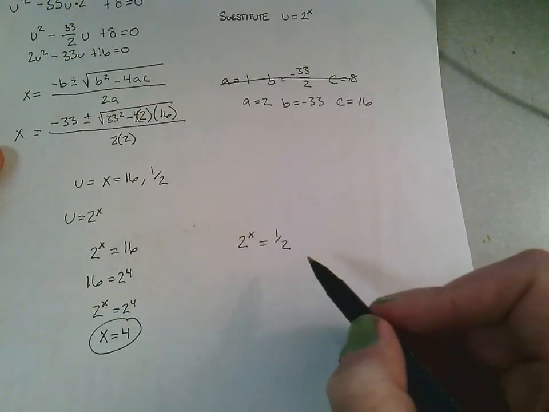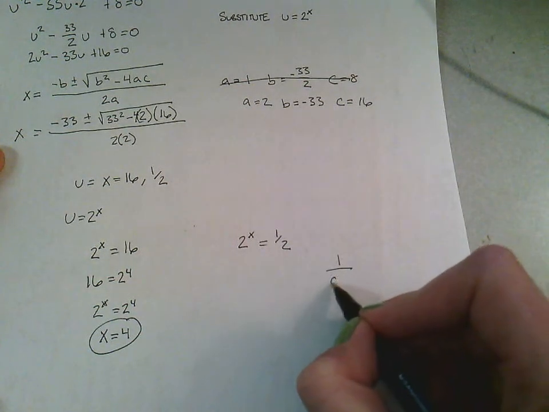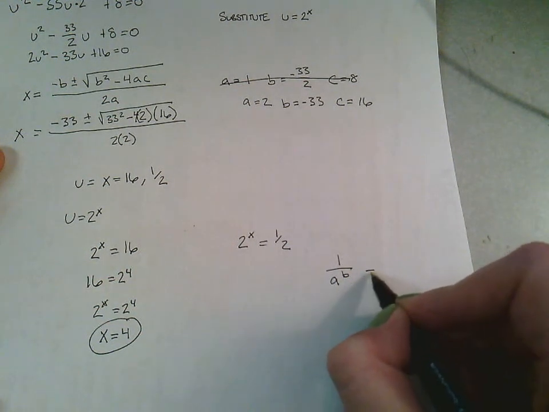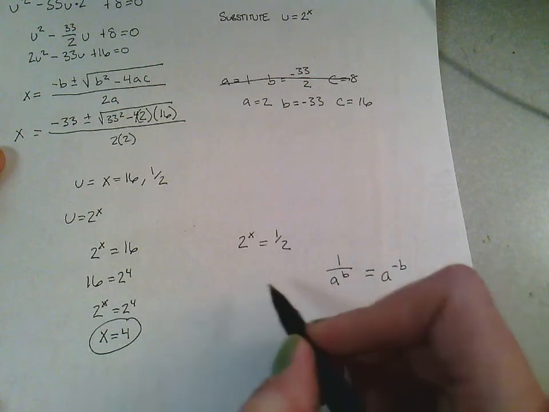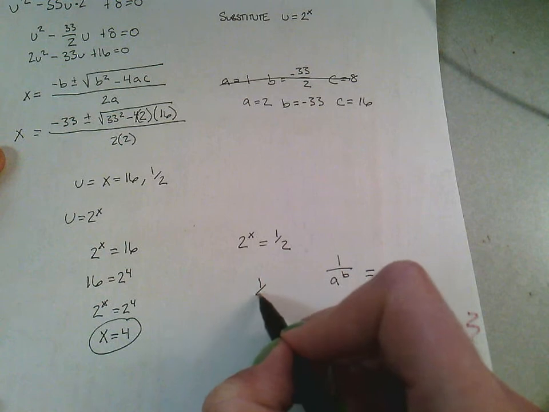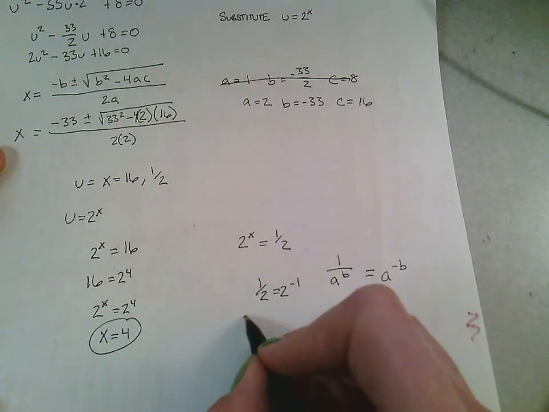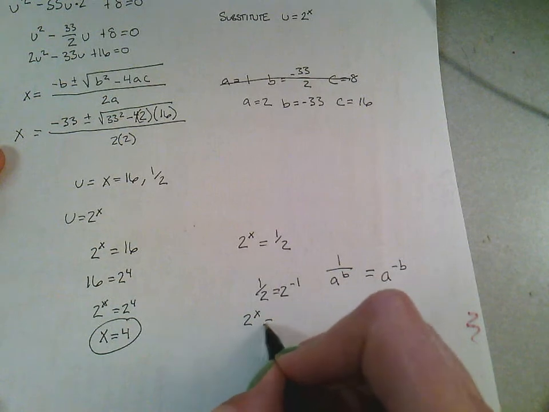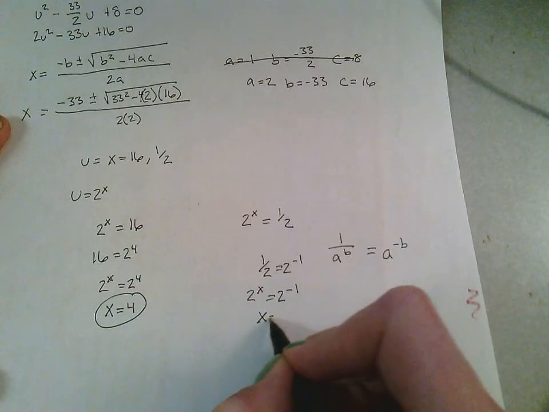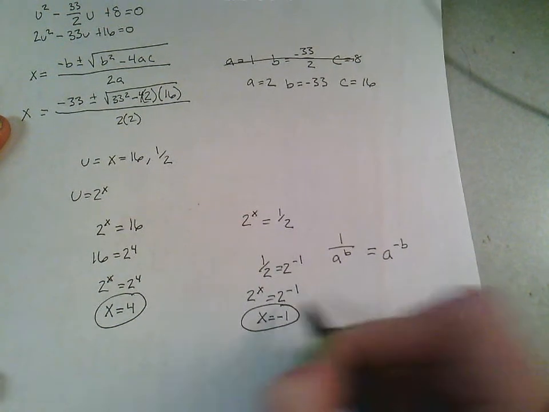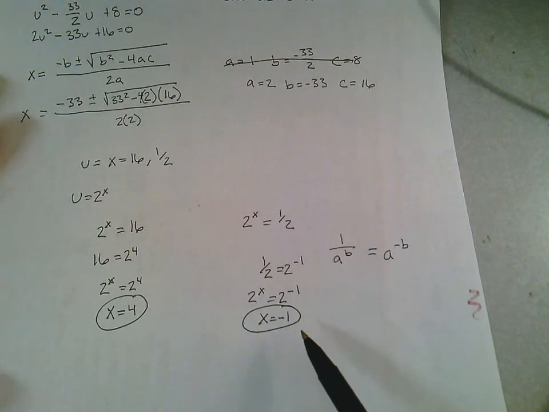For the second one, we can apply an exponent rule of 1 over a to the b equals a to the negative b, which gives us 1/2 equals 2 to the negative 1. So 2 to the x equals 2 to the negative 1, or x equals -1. We now have two answers of 4 and -1 for this.